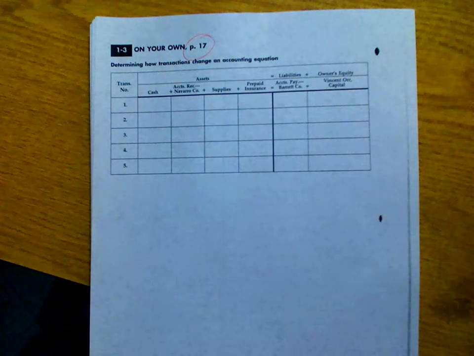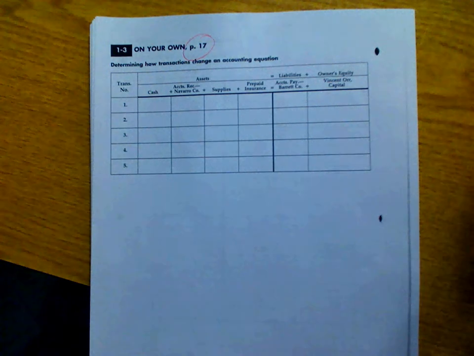So, gentlemen. Number 1, we sold services on account to Navarro Company. So what two accounts are going to be affected? We sold on account.